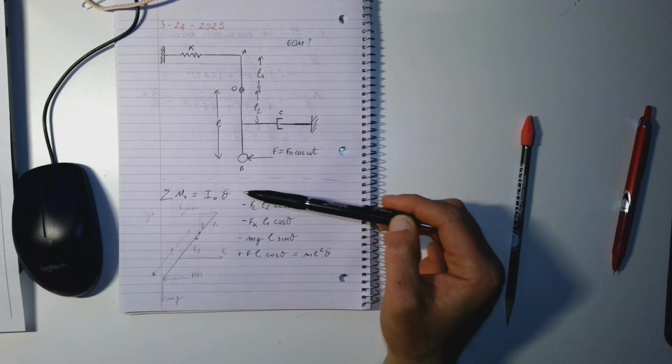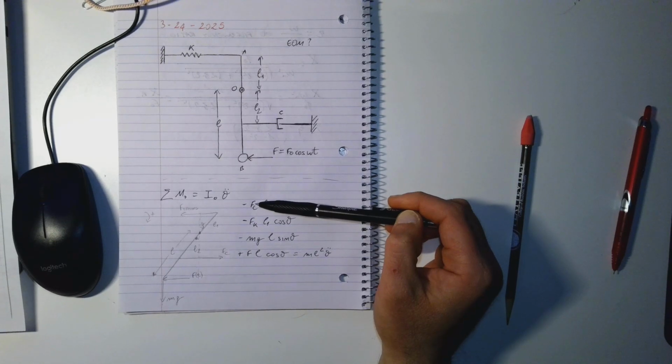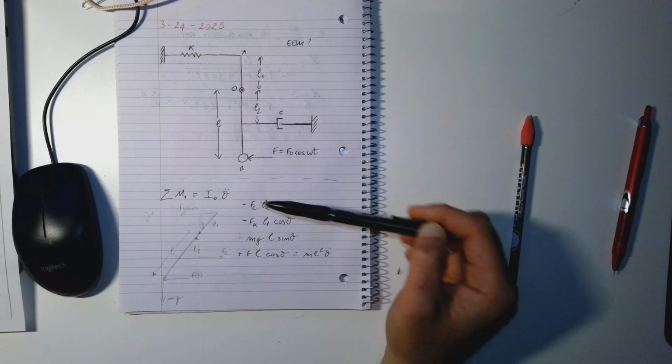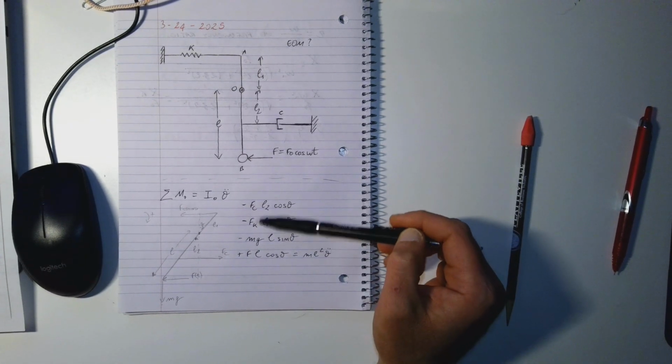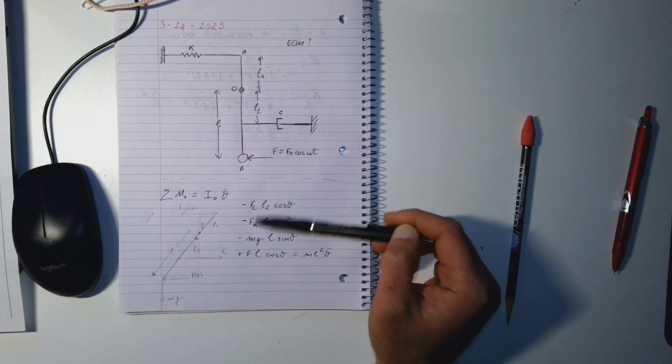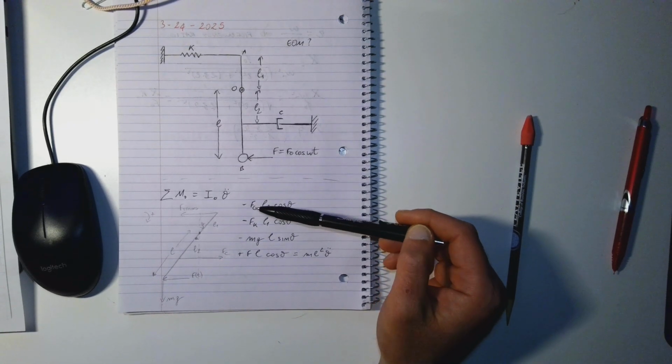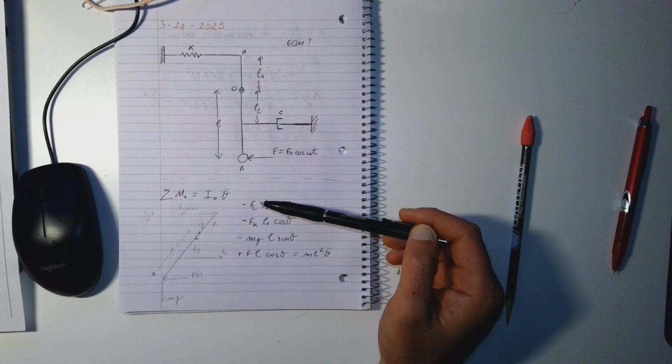Okay, so far we called the force from the dashpot simply Fc, the force from the spring simply Fk, but we have to express these two forces as a function of the parameters that are involved in the system.